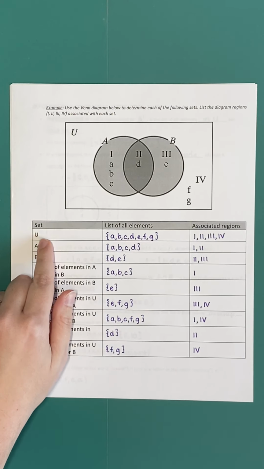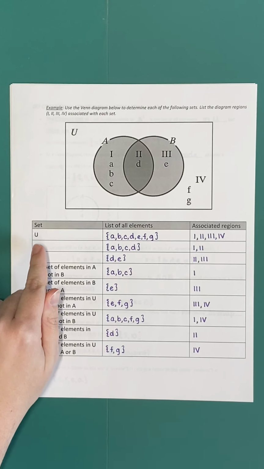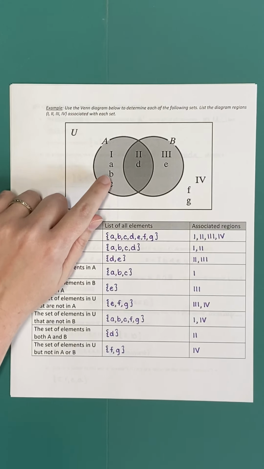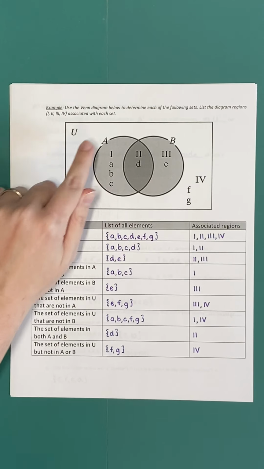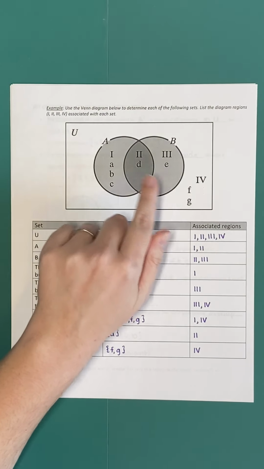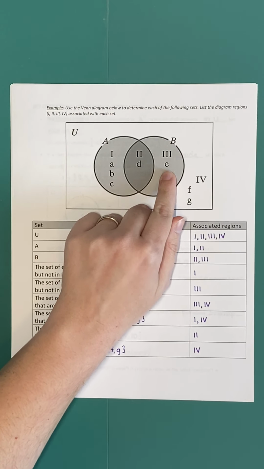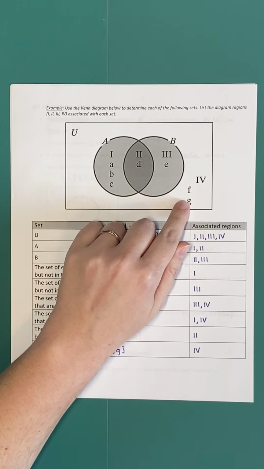So when we're looking at the universal set, we're looking at anything that is anywhere within the rectangle. So we have A, B, and C, which are exclusive to A. We have D, which is in A and B at the same time. We have E, which is exclusive to B. And then we also have F and G, which are outside of the circles entirely.